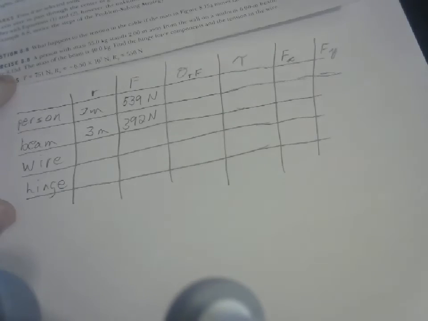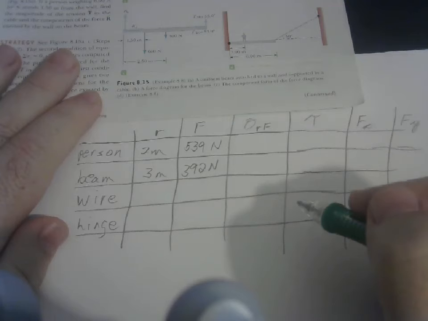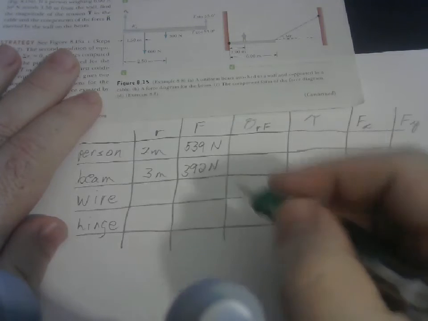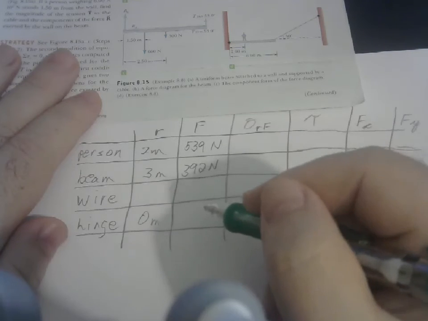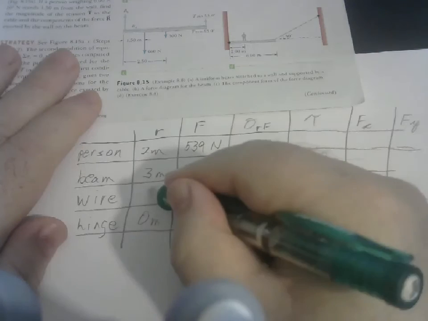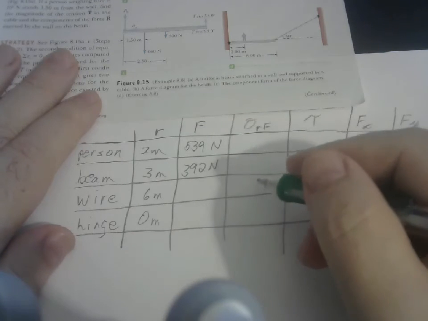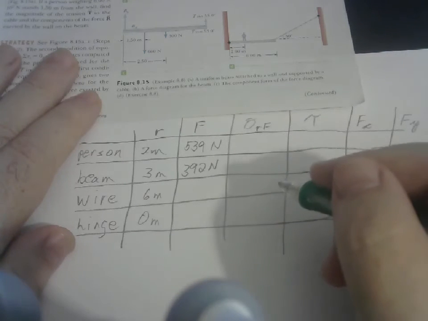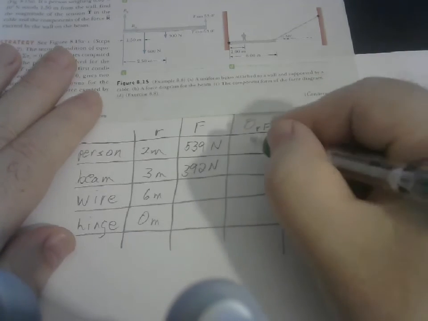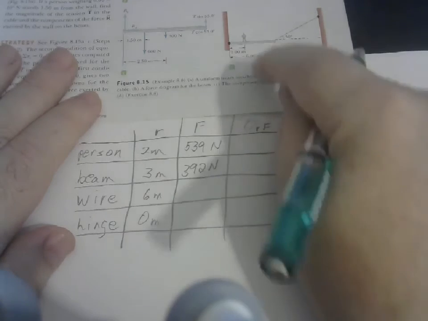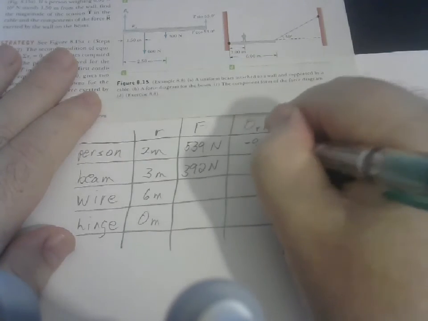And so the wall has 0 meters. The beam was 6 meters long, so we'll make that 6 meters. The theta RF is the same as theta XF, so the person is pushing clockwise, so negative 90 degrees.